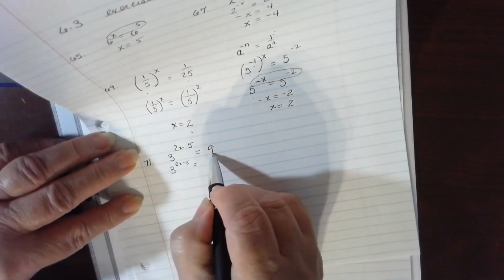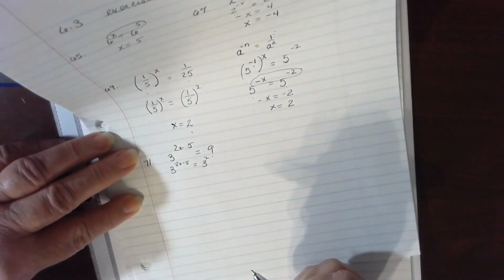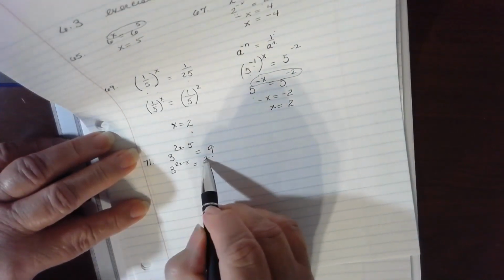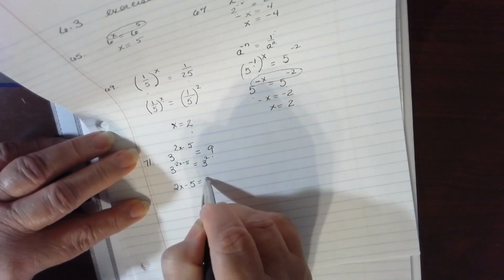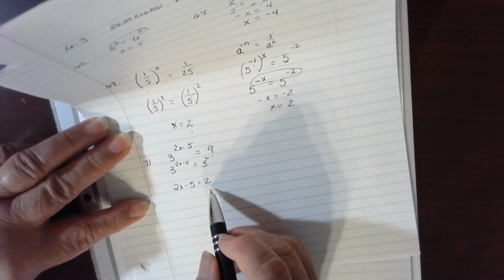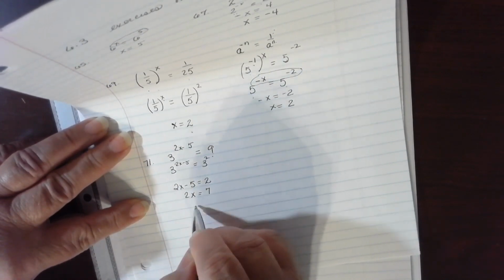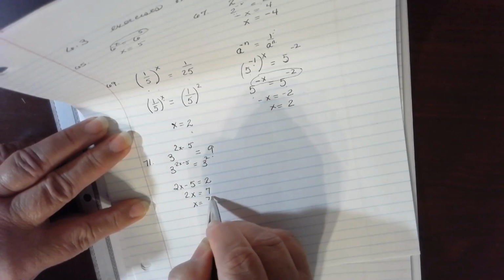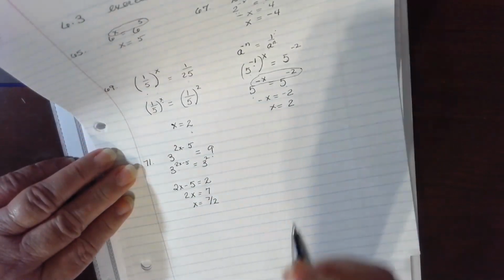So I'm going to change 9 to 3 squared because it's equal to that. Now I can make my exponents equal, so 2x minus 5 equals 2, and I do whatever I need to solve that equation. So I'm going to add 5 and divide by 2. And that's my answer for that one.